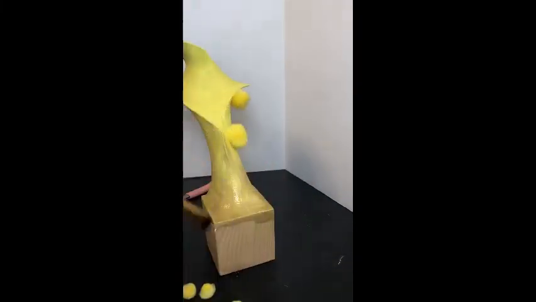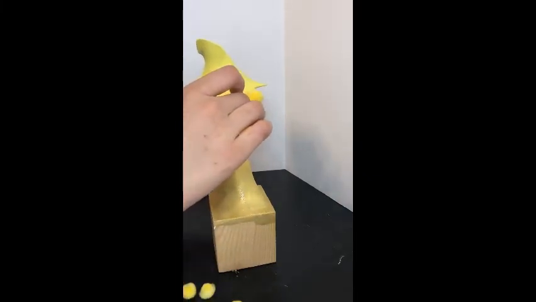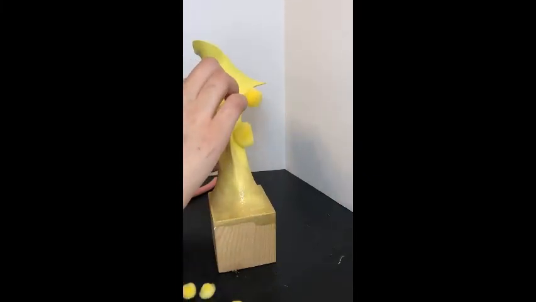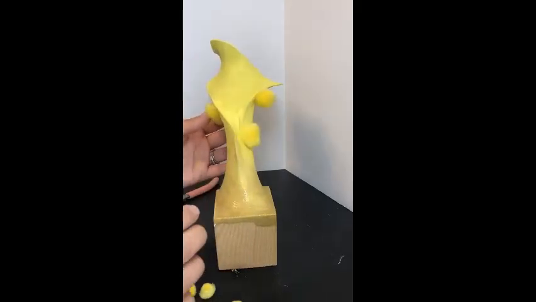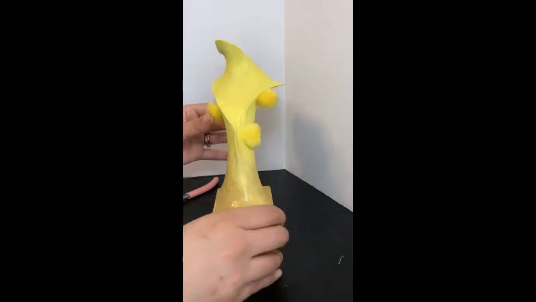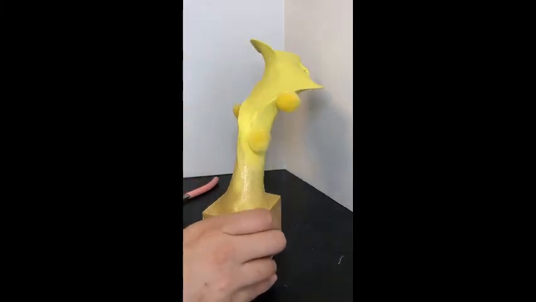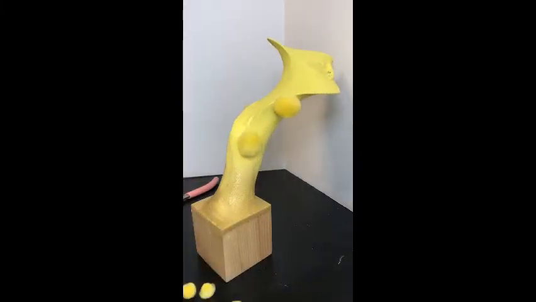One tip, however, is if you're going to apply objects to your sculpture, make sure that they are not heavier than your base if you're applying them to the top, because it will throw off the balance of your sculpture. Remember, your base has to be the heaviest part of your sculpture for this to work. So you don't want to apply heavier objects to the top of your sculpture.